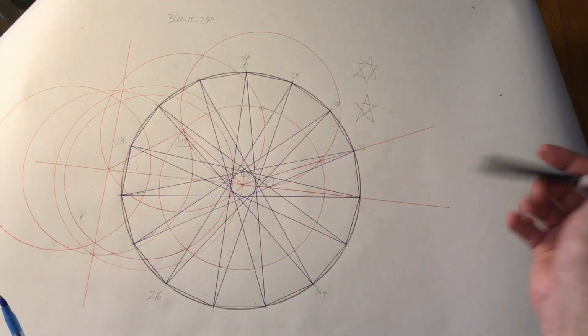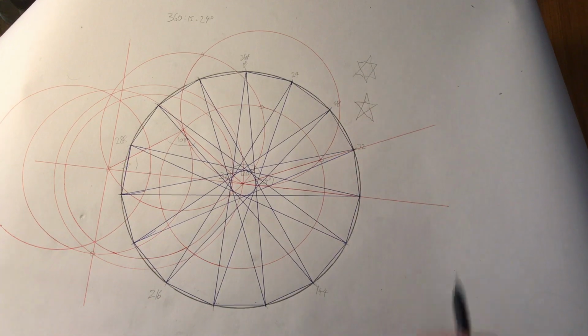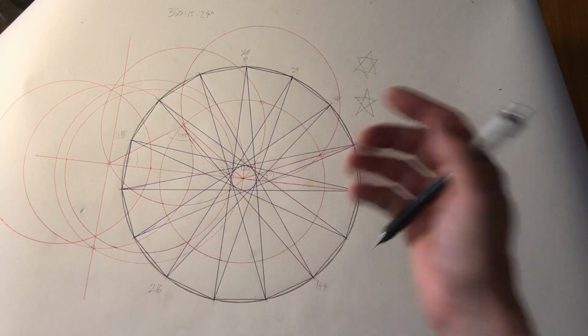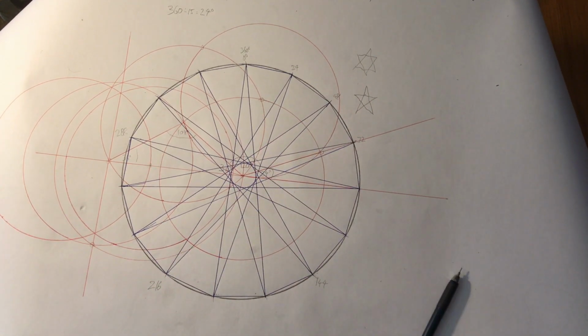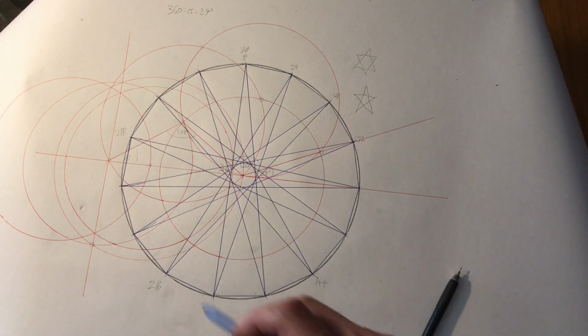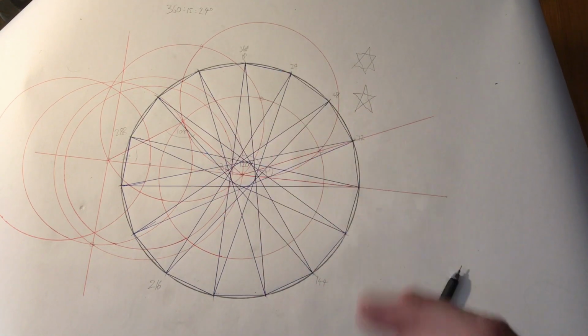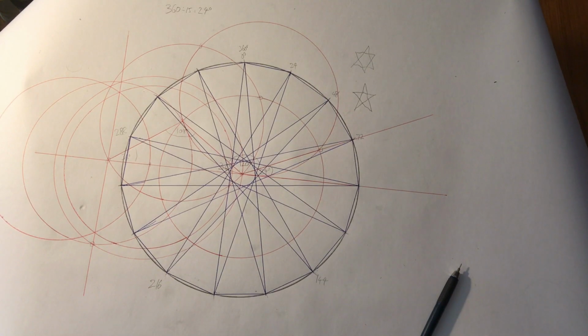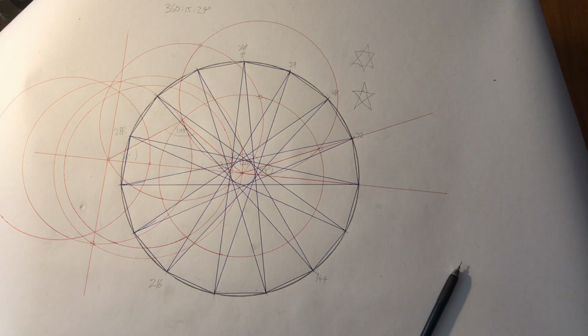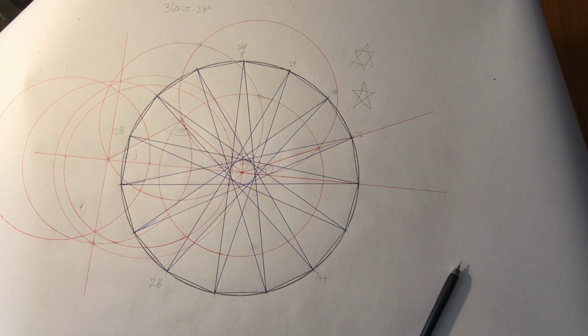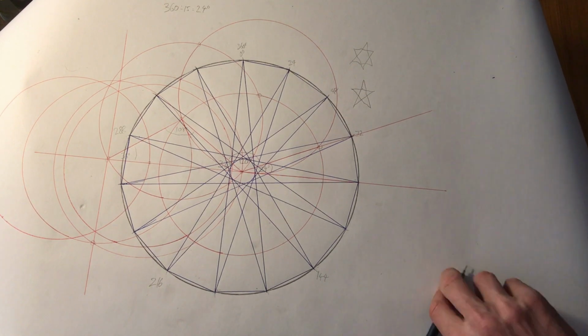You also can now draw a pentagon or a pentagram in there, overlay it. The more of these star patterns you do on top of one another, it really will create a nice looking pattern that builds up.